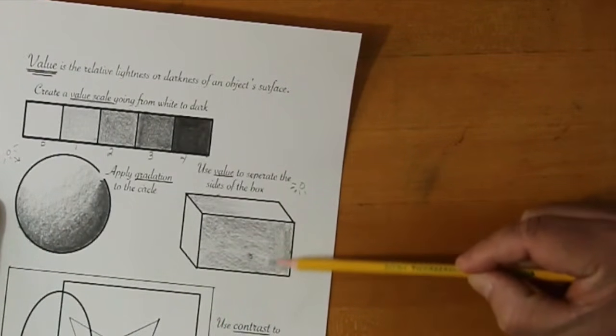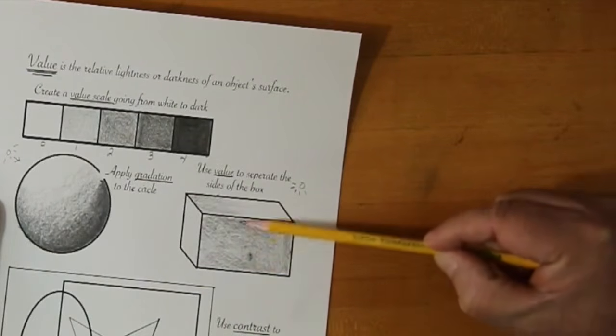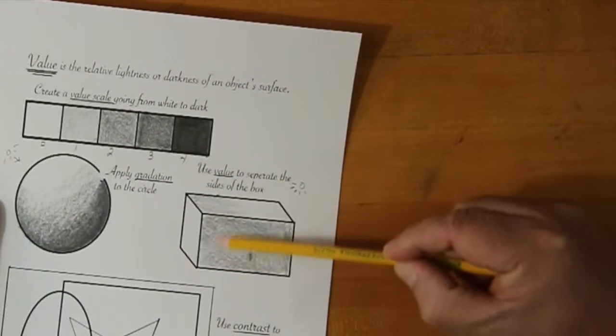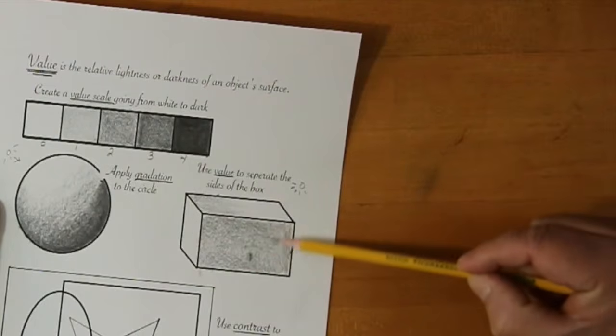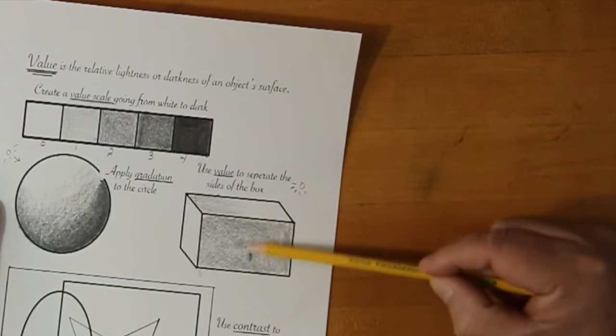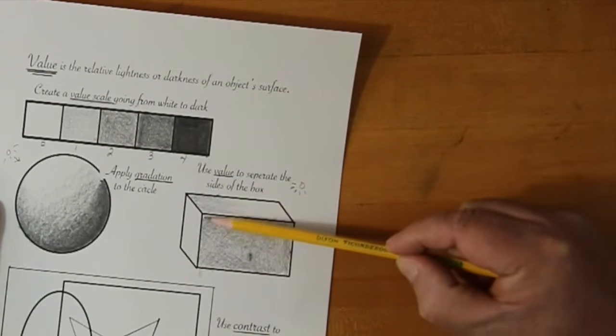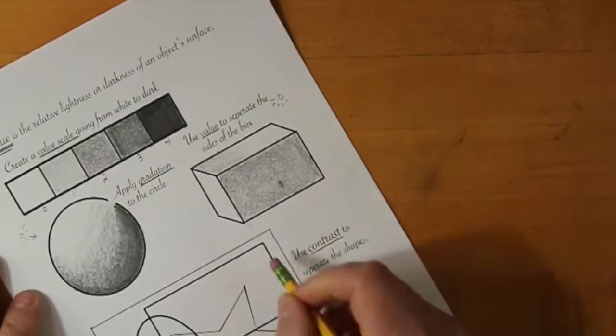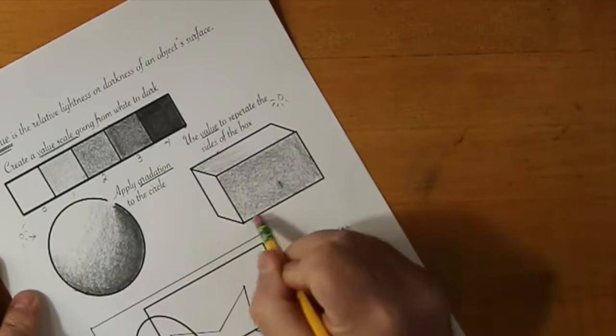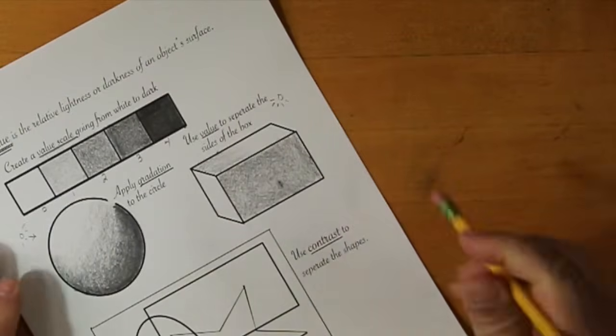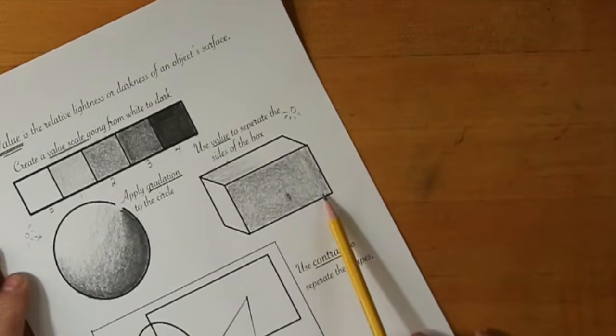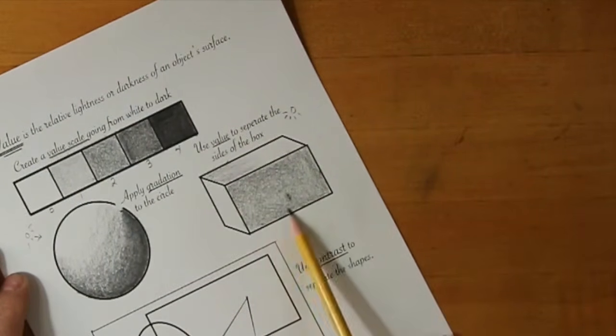Try to be neat. Keep your shading inside of the box. Take it right up to the edges. And if you accidentally get something outside of the edge, you can get rid of it in a little bit. Be careful when you're swiping with your hand not to smudge your work.